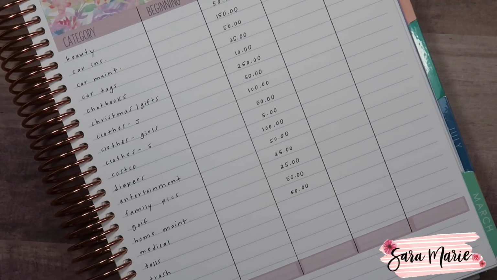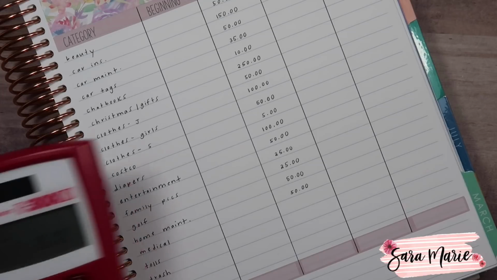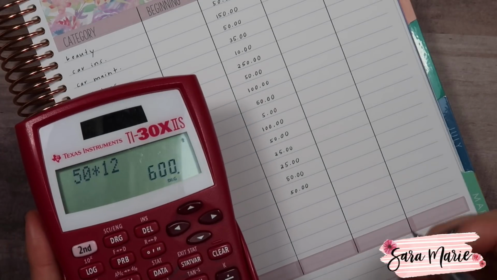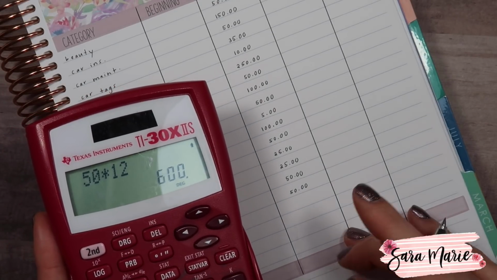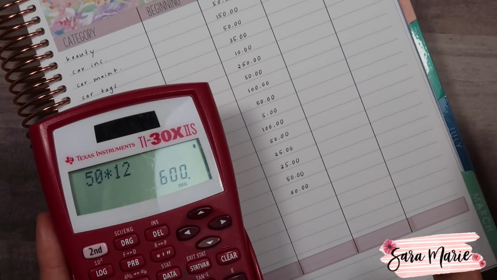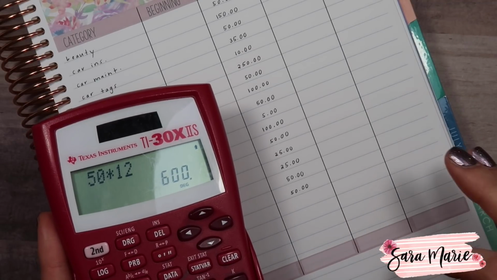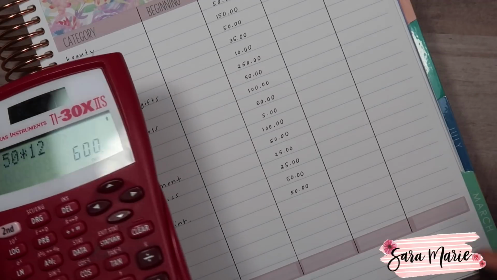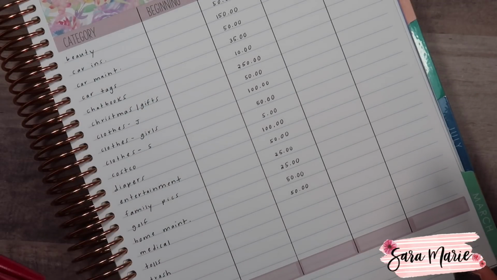I took a look at that and also Jason's heart appointments. And when I did that, I realized that our medical bills were roughly $500. So if I do $50 per month, that'll bring us to $600 for the year, and that will be plenty. Again, as long as nothing crazy happens, which we don't anticipate happening, then we'll be covered.